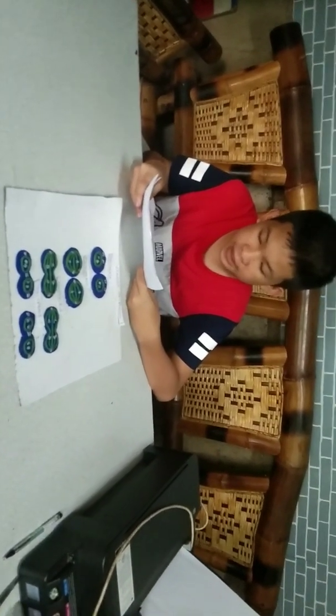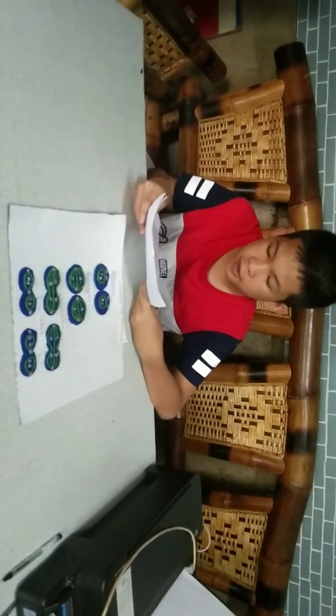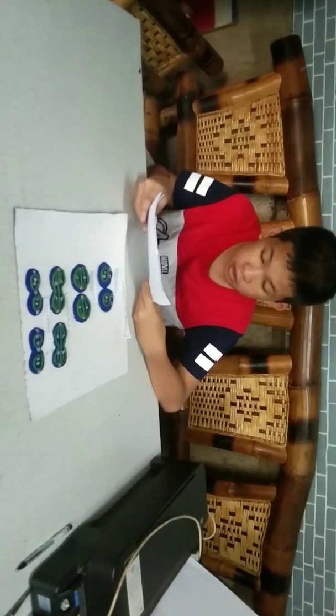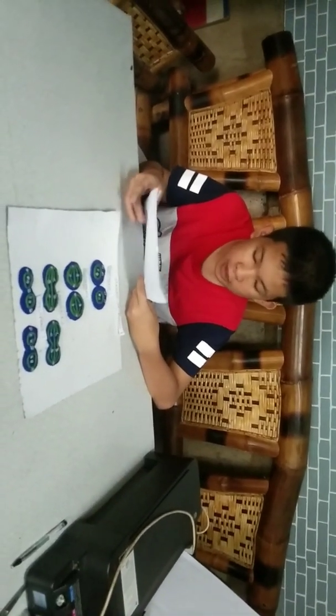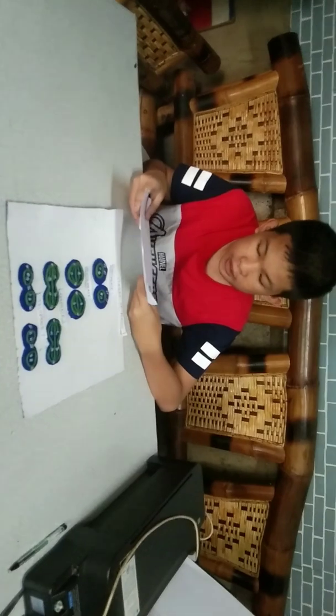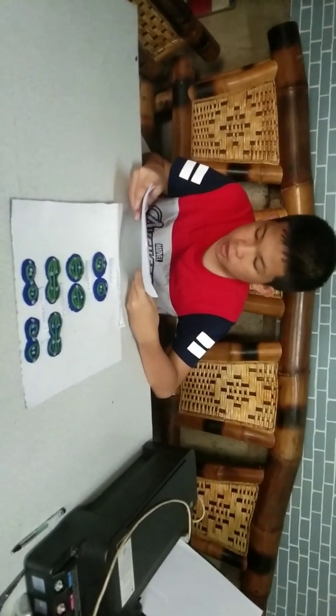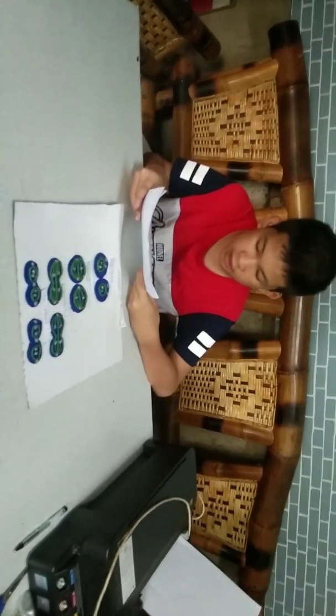A second growth phase called interkinesis may occur between meiosis 1 and 2. However, no DNA replication occurs in this stage. Meiosis 1. The first meiotic division is a reduction division, in which homologous chromosomes are separated.